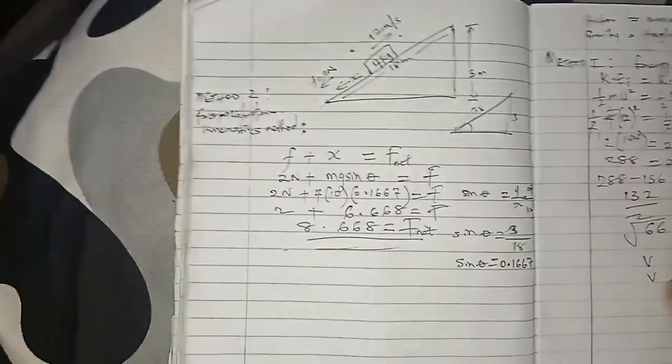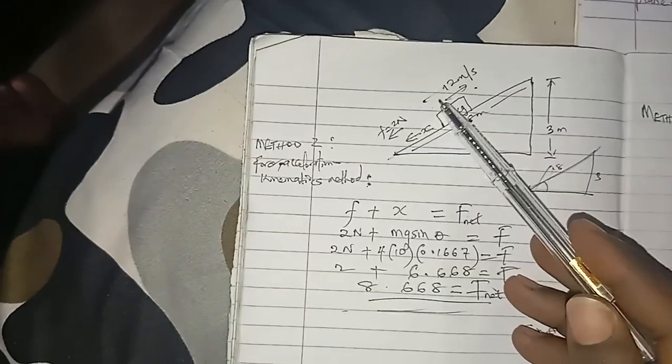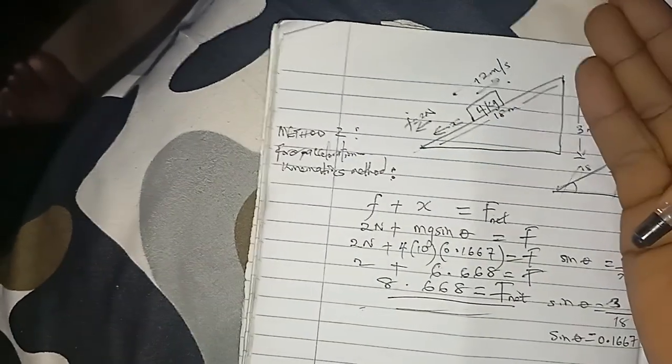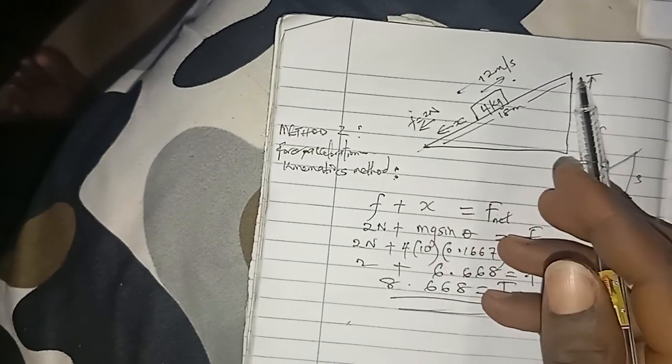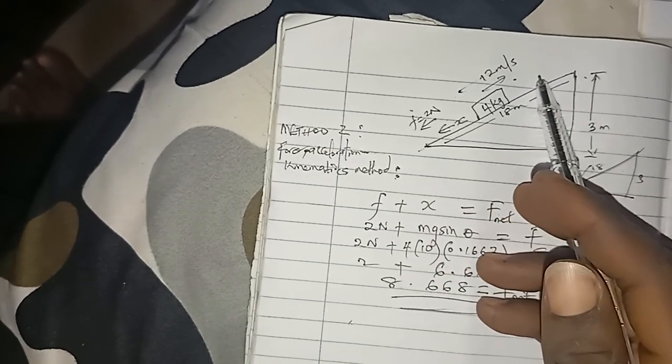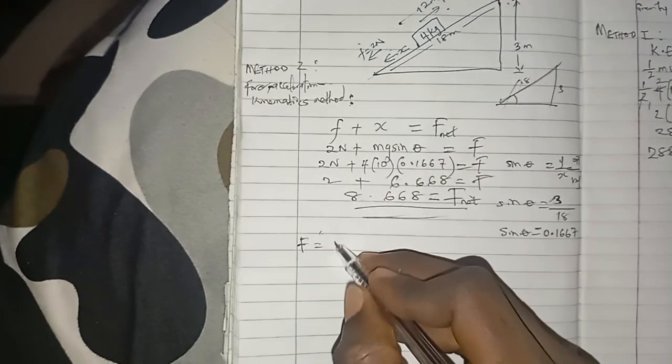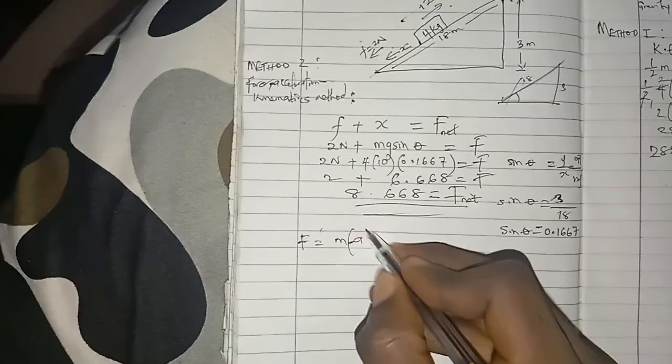So now that I've gotten the force, the next thing is to ask myself, notice that as this thing is thrown up, the velocity is thrown up. As it's moving up, the forces are dragging it down. So what I have on this inclined plane is actually not acceleration but retardation. It is going to be sliding back. So from F equals ma, what I have here is minus a.